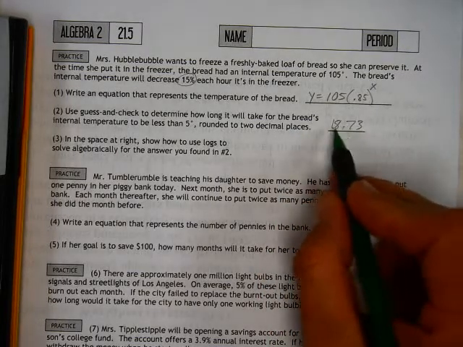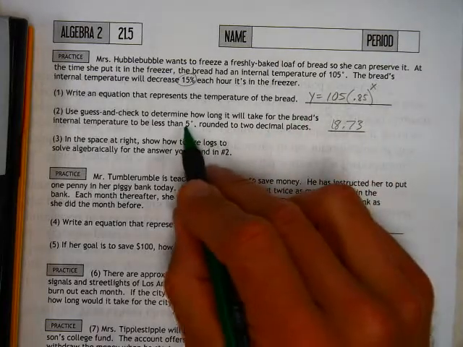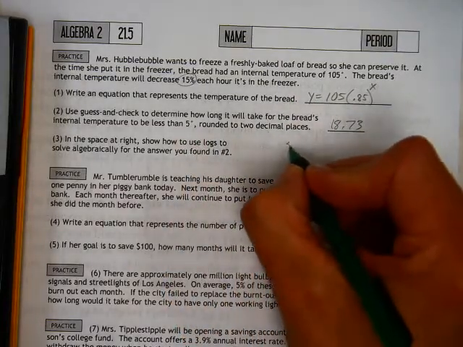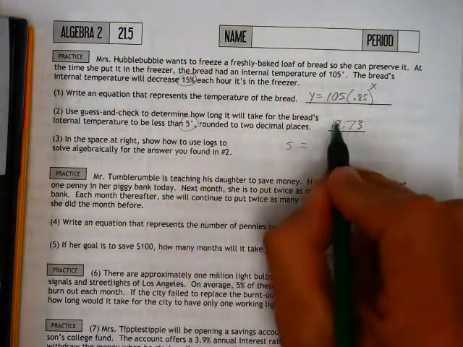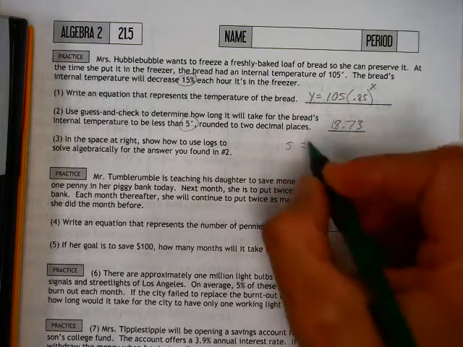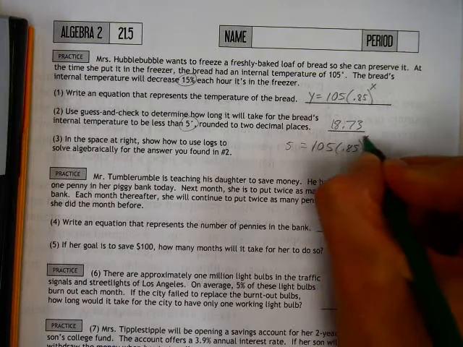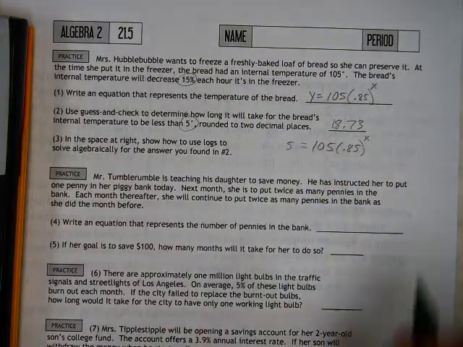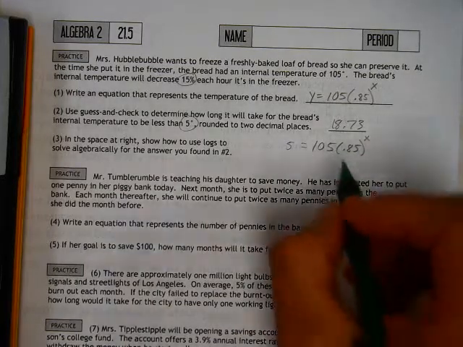I kind of do, but some of you might not. There's a better way. We want to find out when this thing is equal to 5. Now we did some of this yesterday. 5 degrees. If we're trying to get to that, 5 is what we want 105 to turn into. So if I say 105 times 0.85 to the x power, yesterday we learned about how to get that x out of there, but there's an order of operations we've got to go through here.